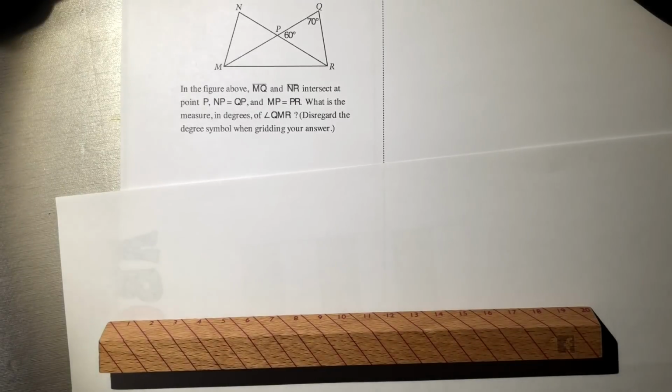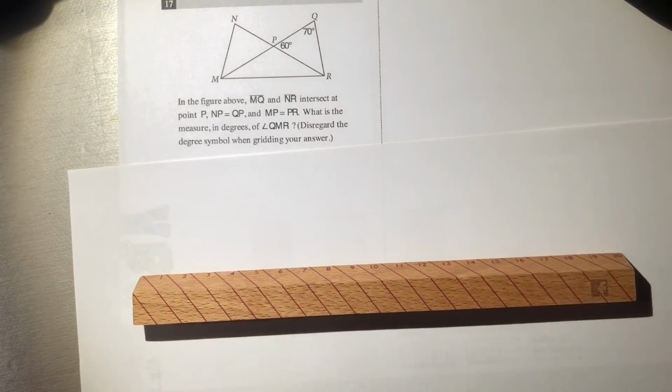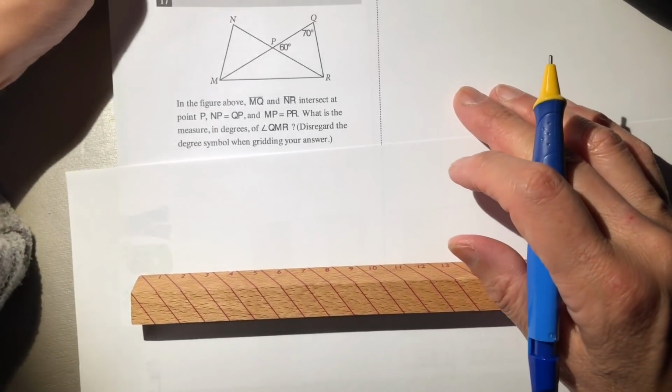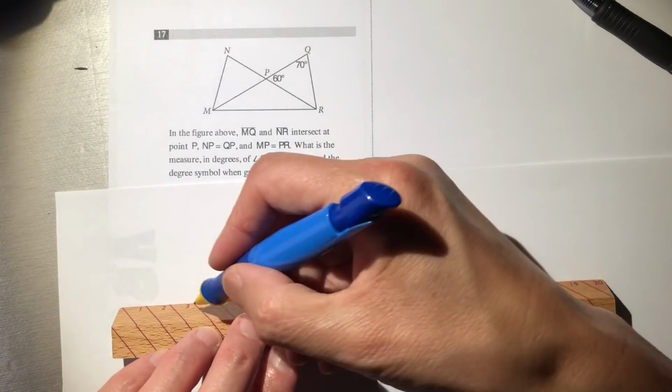I will shrink it so that you can see. Yeah. Is that good? Take some time, worth our time.